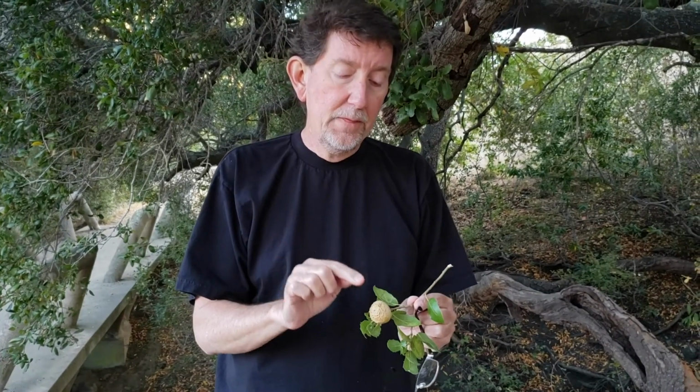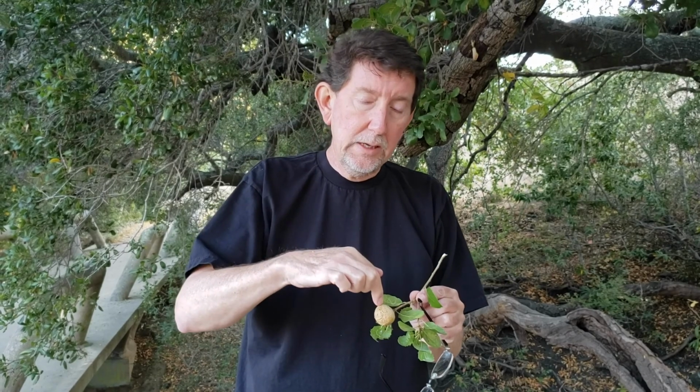Now, this gall, as it's developing, will be a magnet for parasitoids. And some of the parasitoids, the burglar that David Attenborough referred to, will have long ovipositors, those egg-laying tubes, and they will drill in and find those grubs inside that are feeding and creating this gall, and then lay their eggs in there.